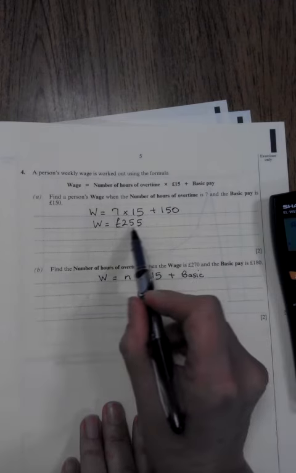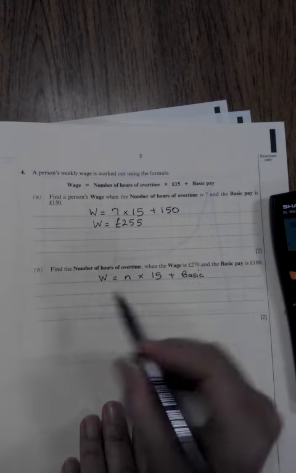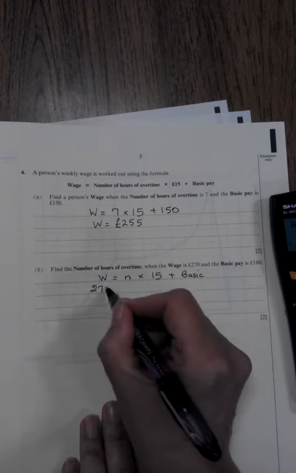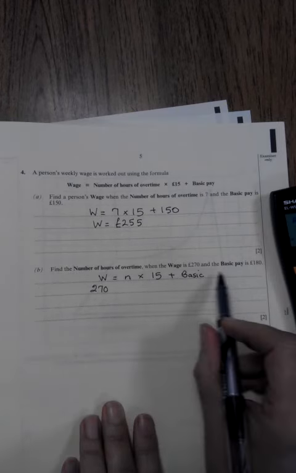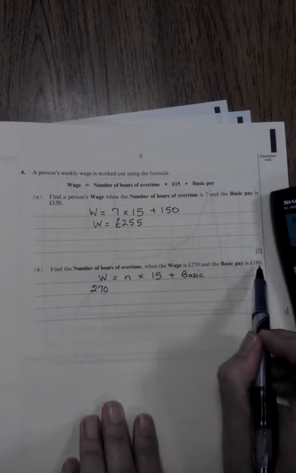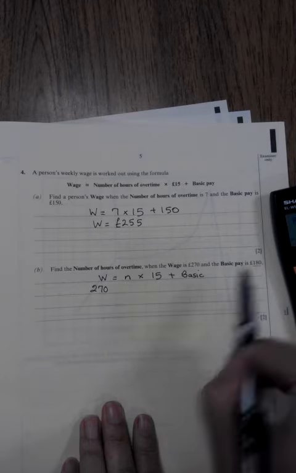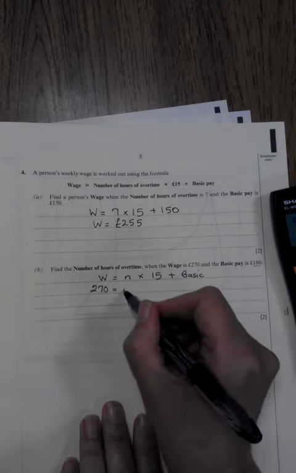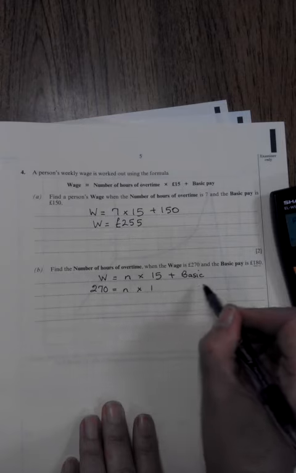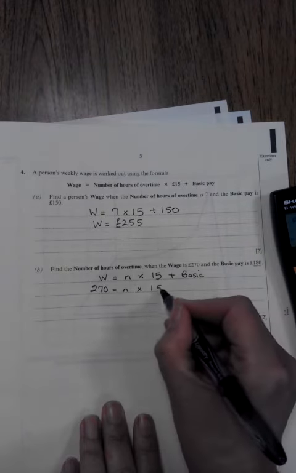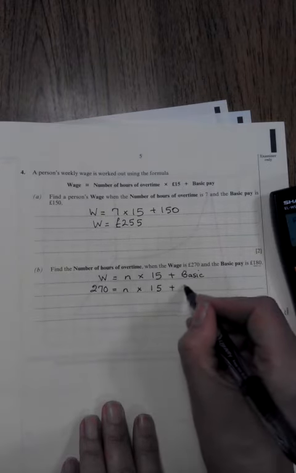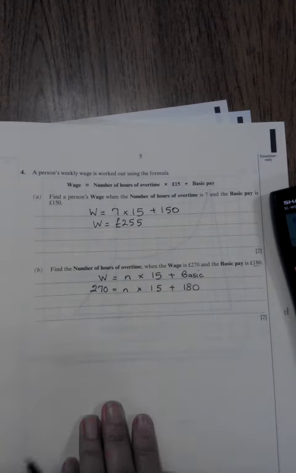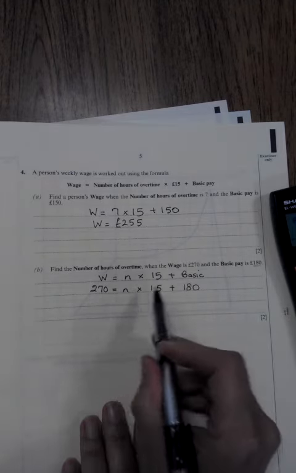So obviously, if you look at it, even if you just look at that, you should be able to work it out. 270, but be careful, because this one, the basic pay is slightly different. The basic pay is 180. So it's the number of hours overtime. Okay, we're still getting £15 an hour, but this person has a basic pay of £180. Okay, and I want to work out how many hours overtime.